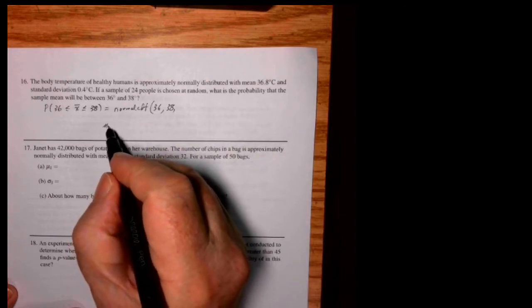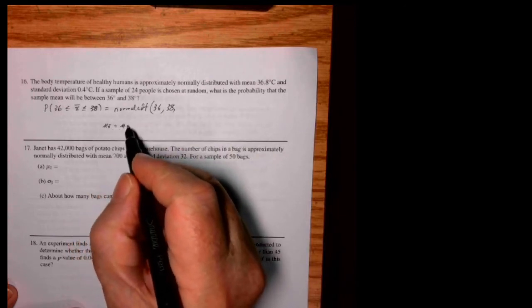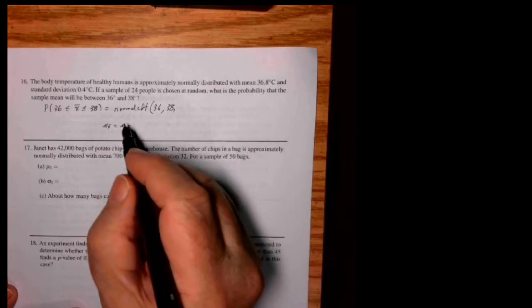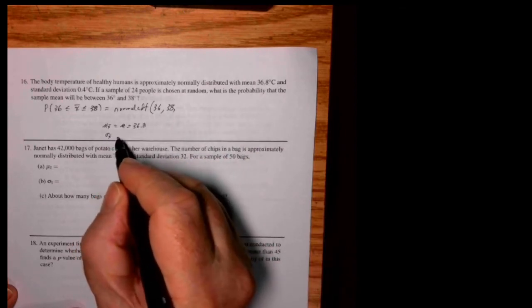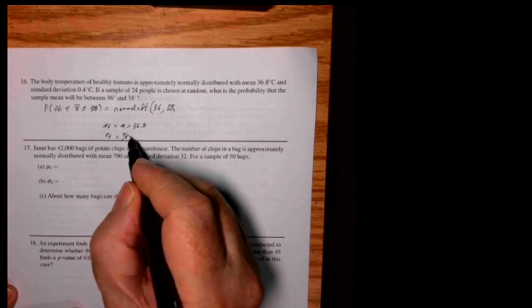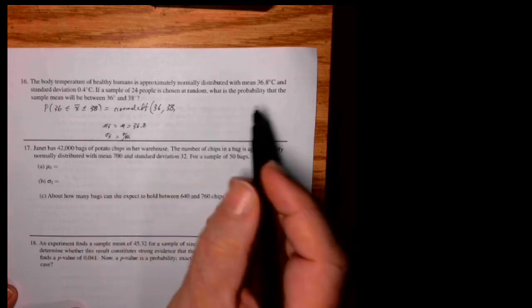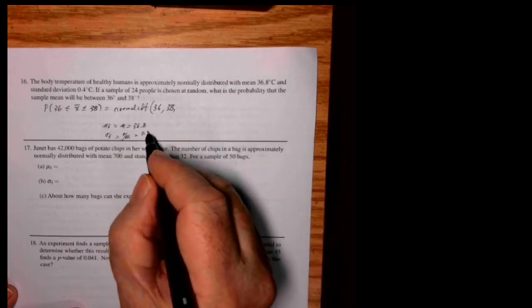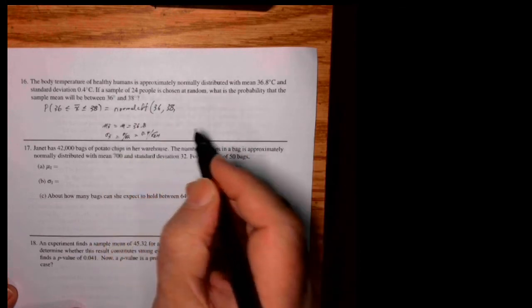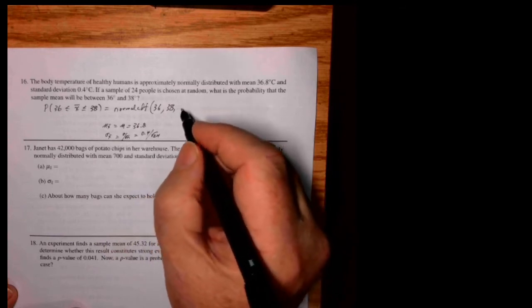So mu x bar is just going to be mu, and that's 36.8. Sigma x bar is going to be sigma over the square root of n, and so that is 0.4 over the square root of 24. So that's what goes in here.